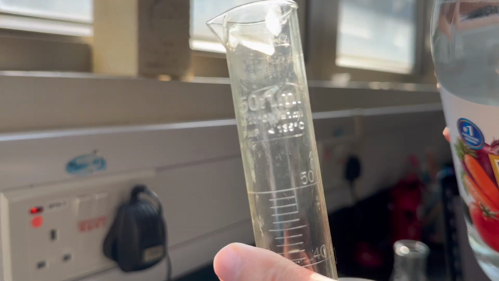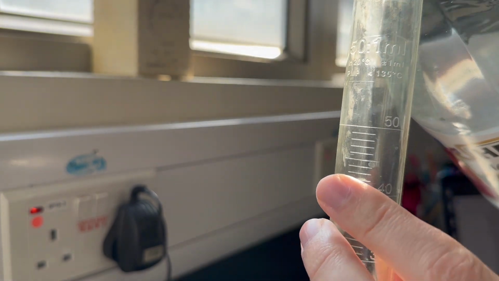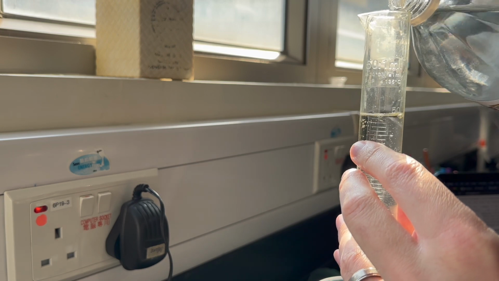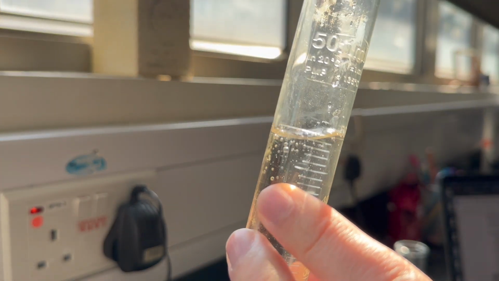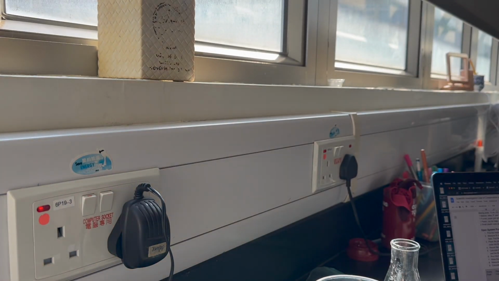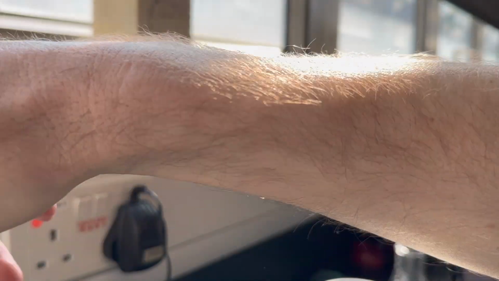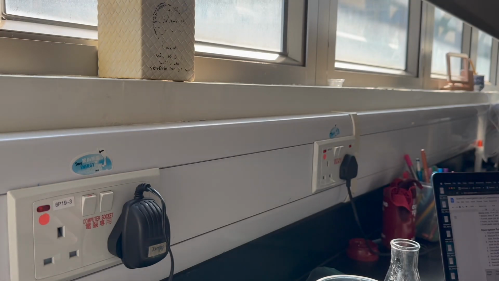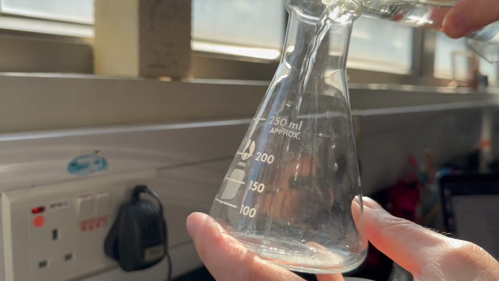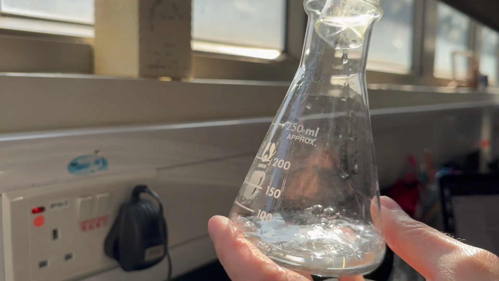And I'm going to fill it to the 50 milliliter mark. And there we go, 50 milliliter mark. Put the lid on. And I'm going to put it in the flask. So here's the vinegar going into the flask.